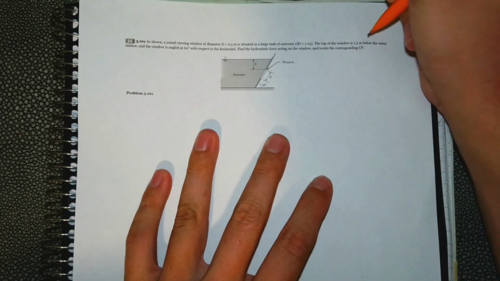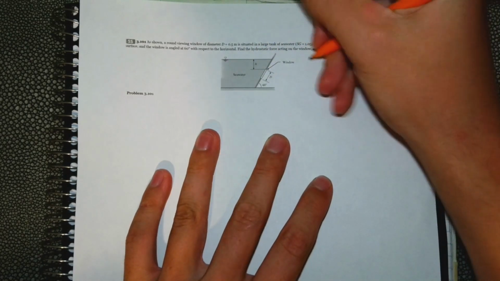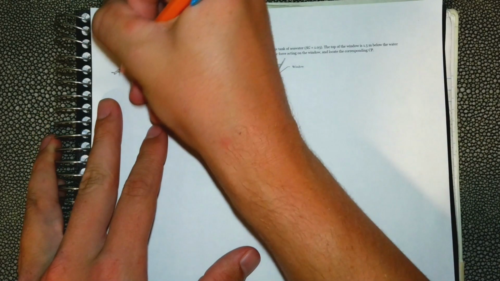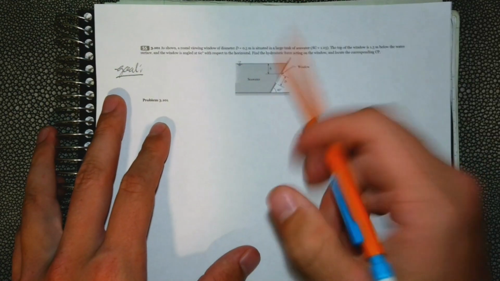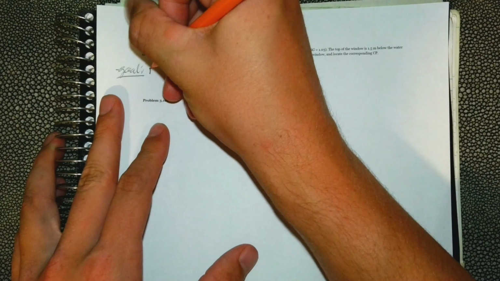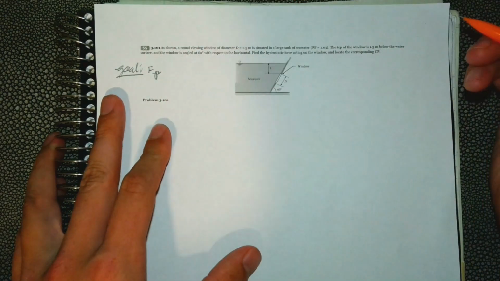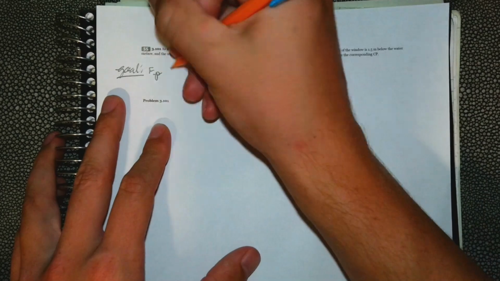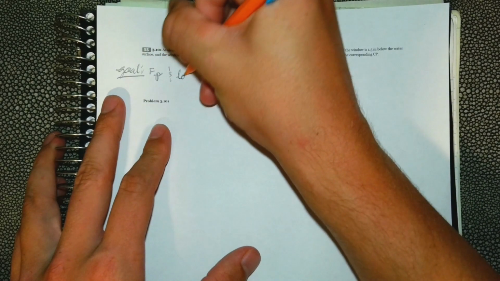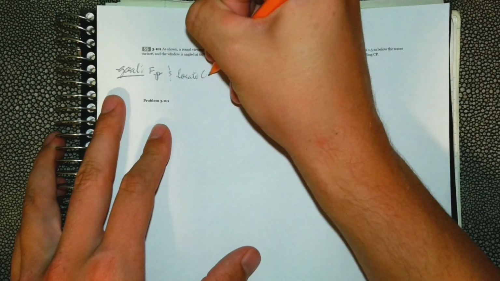Okay, so our first step always is goal, right? So let's do goal. Our goal is to find the hydrostatic force acting on the window, so the force of pressure, and locate the corresponding CP, the center of pressure.